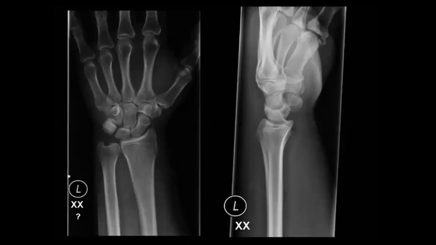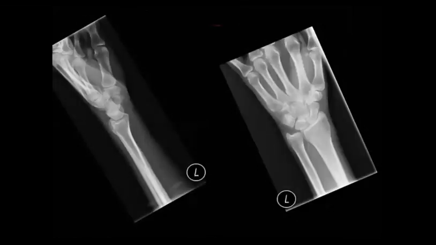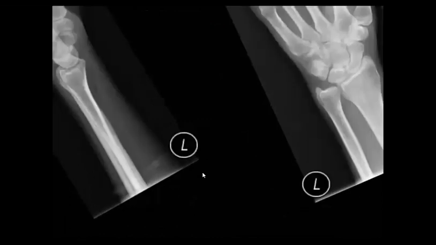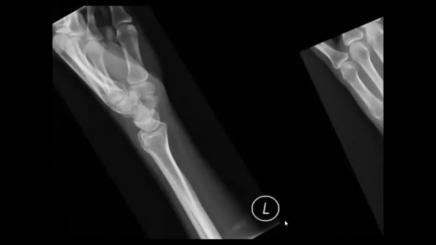So what do you think about here? I will try to focus on the abnormality to make it easy.